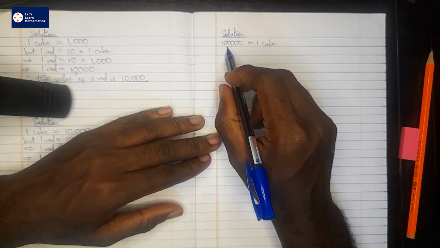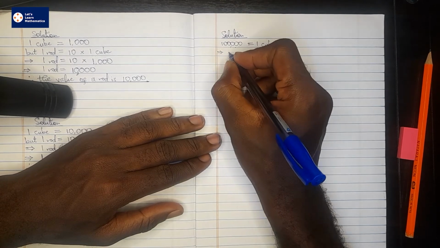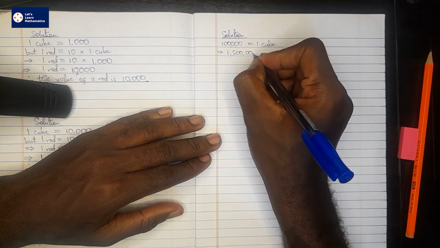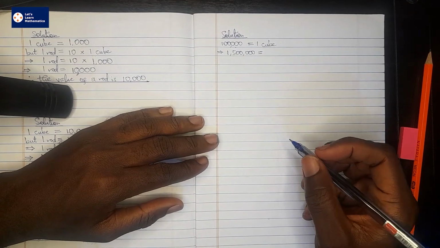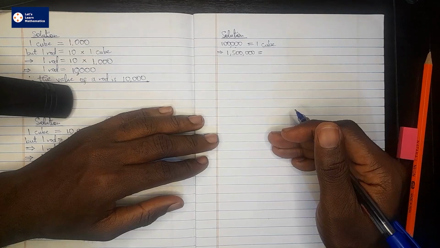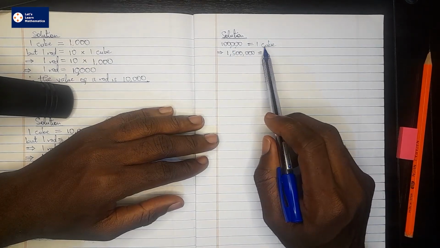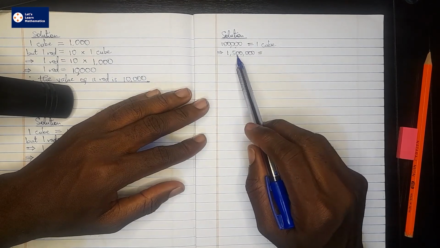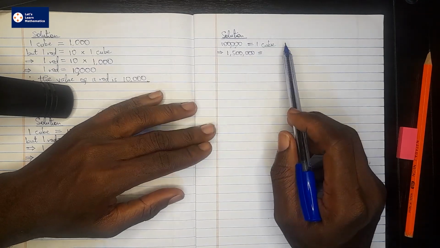So if 100,000 equals 1 cube, then it implies that 1,500,000. Now in mathematics, we have something called if more, less divide. Now 100,000 gave us 1 cube. So if we have 1,500,000, then it is definitely going to give us more cubes.